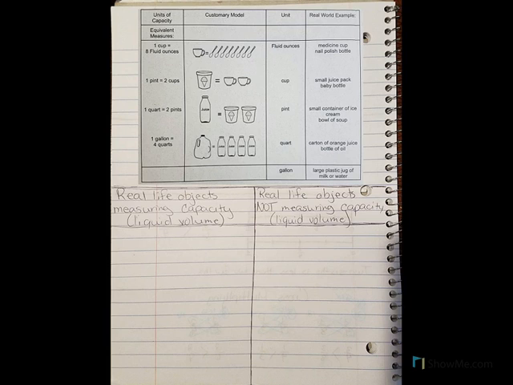So your paper should look like this. Of course, this bottom part should be filled out by you with those real life objects that you found around the house. Don't worry about how many you have down there. Find as many as you can and then be ready to share tomorrow. Don't forget to answer your reflection question and make sure you have your notes ready to discuss.